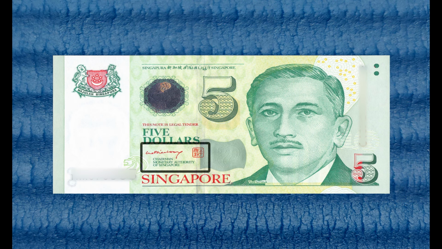Next, below the denominational value, it has the signature and the seal of the chairman of the Monetary Authority of Singapore. The seal is printed with a fluorescent ink, which glows brightly under ultraviolet light. Next, it has a latent image patch in which 2 distinctively different and latent images bearing the MAS logo and the Singapore lion symbol become visible alternately when the note is tilted at various angles. The latent image patch also glows brightly under ultraviolet light.